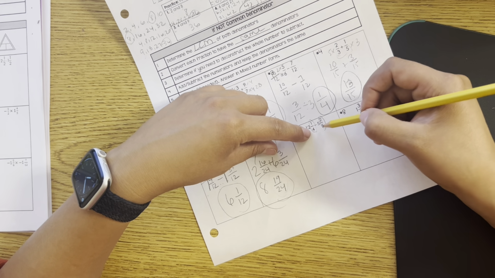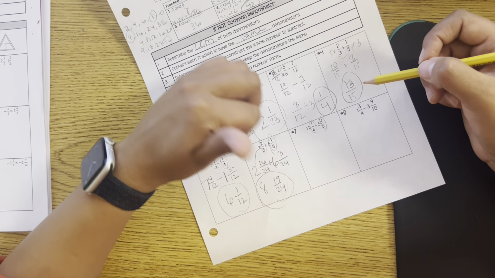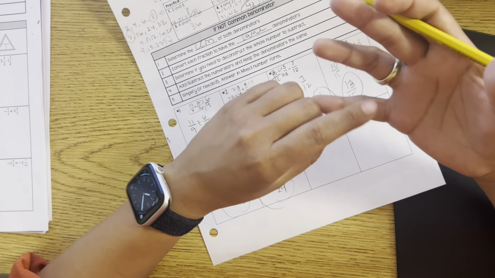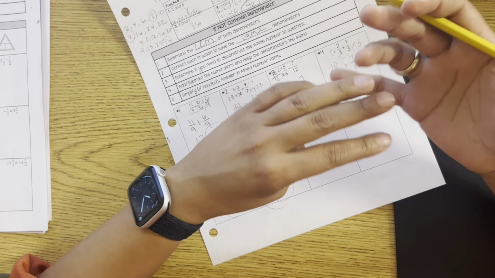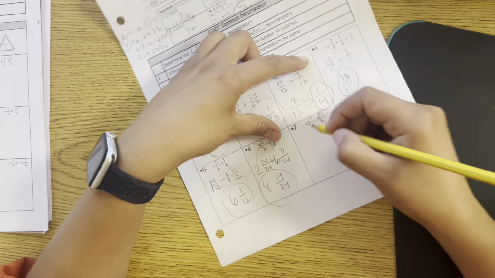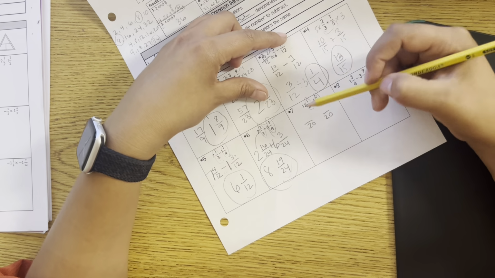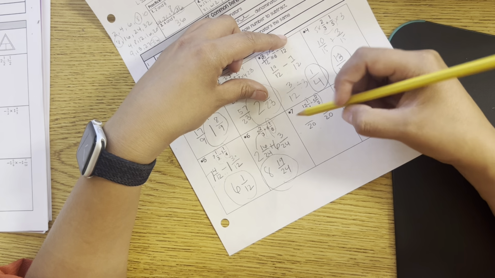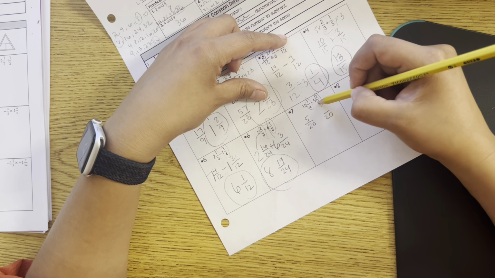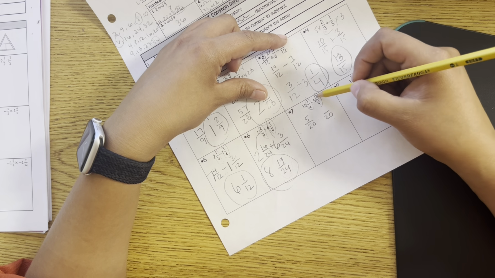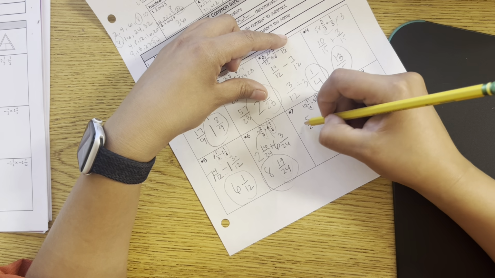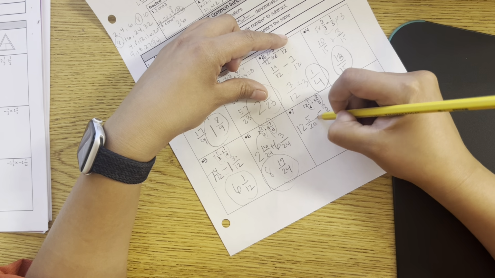Well, 1/4 and 2/5, one has a denominator of 4 and one has 5. 4, 8, 12, 16, 20. Well, 5 can also go into 20. So 4 times 5 is 20. That means 1 times 5 is 5. 5 times 4 is 20. So 2 times 4 is 8. I'm going to bring down my whole numbers and the subtraction.